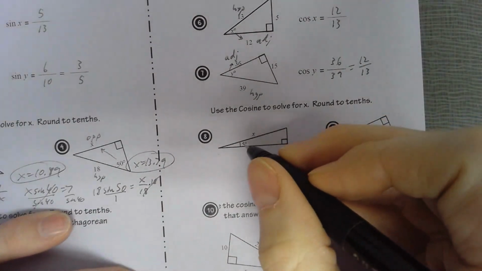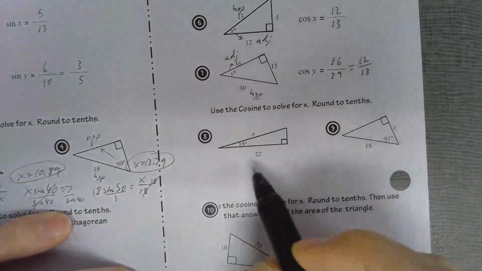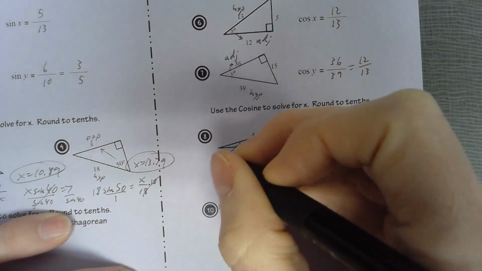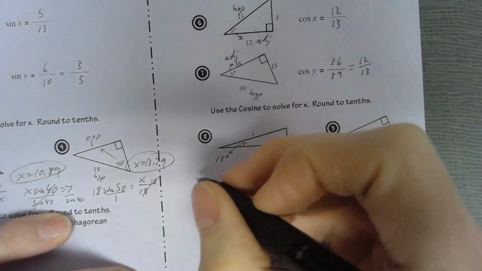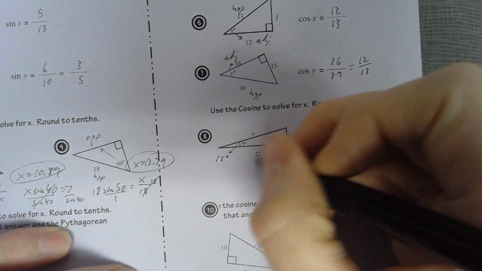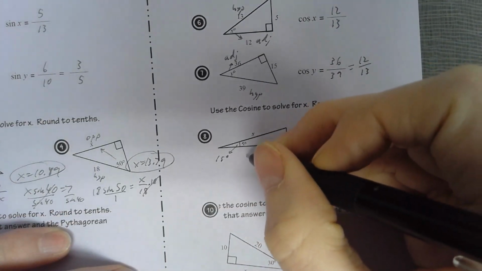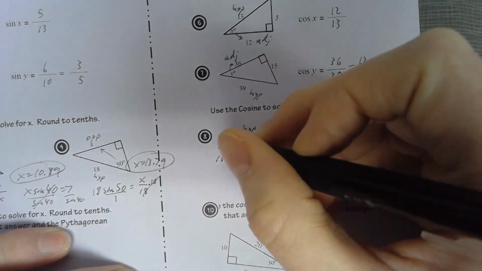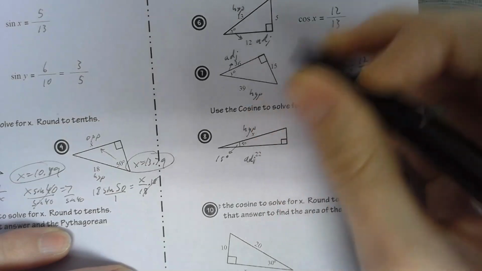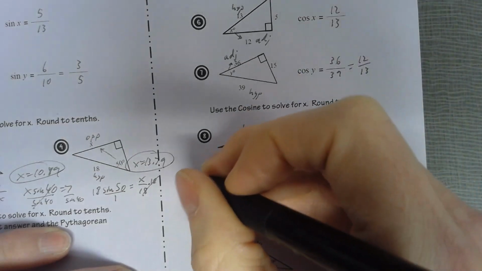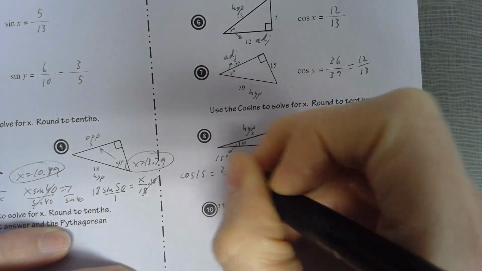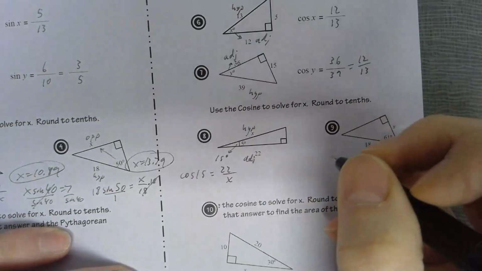Just like with the sine, we can use the cosine ratio of a specific angle to help us find missing side lengths. So this angle here is a 15-degree angle. We're going to look at the sides that we have. This 22 is the adjacent leg, and this is the hypotenuse. So for the adjacent and hypotenuse, we're going to use the cosine. Cosine of 15 is equal to the adjacent leg, 22, over the hypotenuse, x.